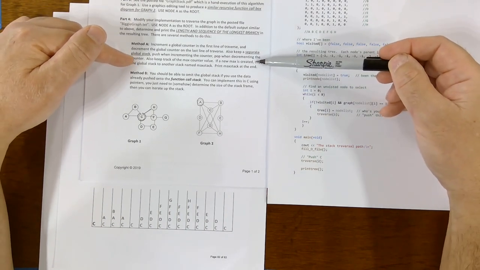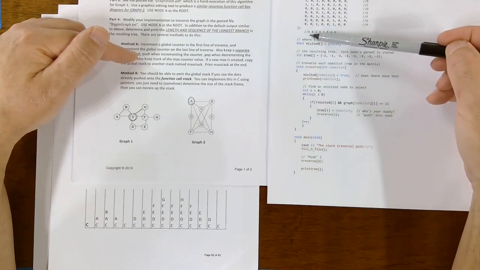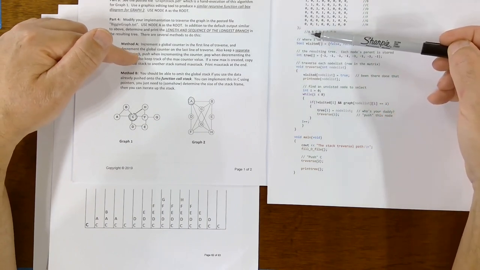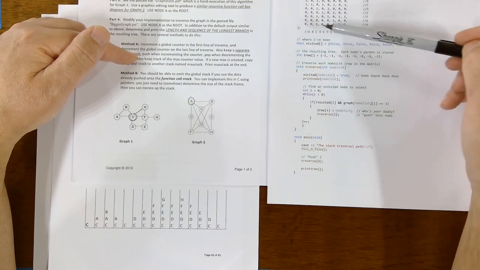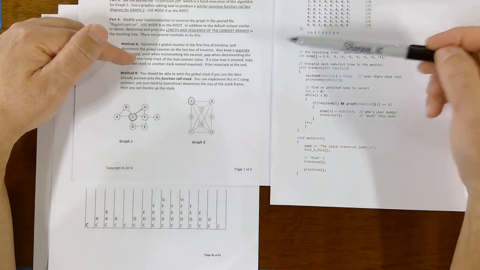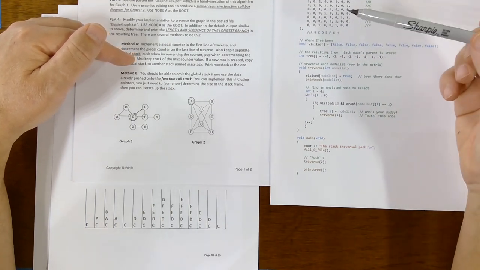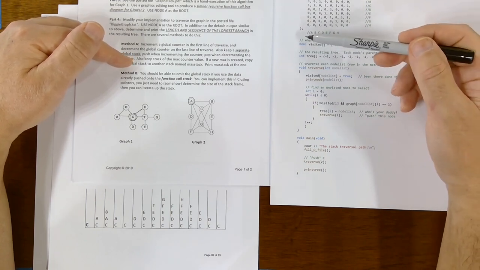Then when that stack reaches a new max, so you need to keep a value up here, a global max. When you get a bigger max, take your stack, wherever you're going to have a global stack, and copy it to an array. You could just use an array and treat it as a stack for both of these things. However you want to get that working, it doesn't matter.